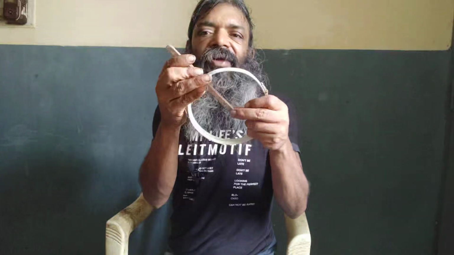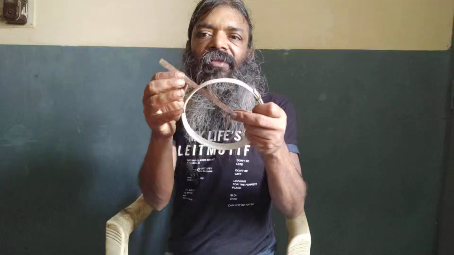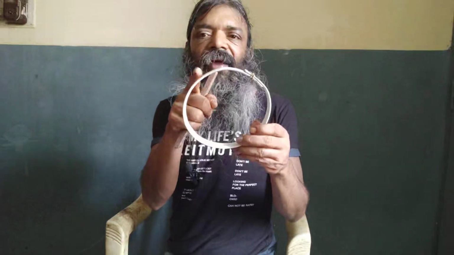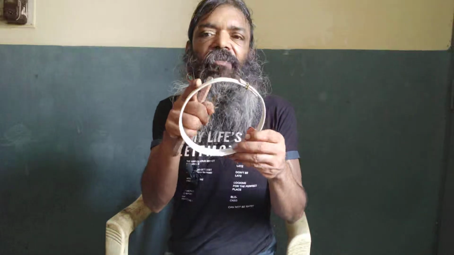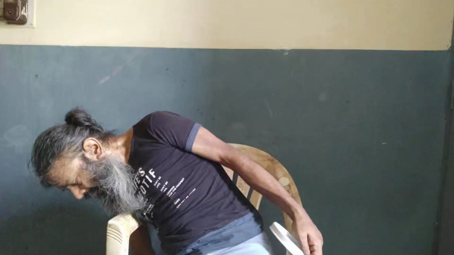So this is the ith section if I divide this into n parts. Now this is the first radius of the ith section and next radius of the ith section. What I'm trying to say here is that there is any point P here and P belongs to the ith section.